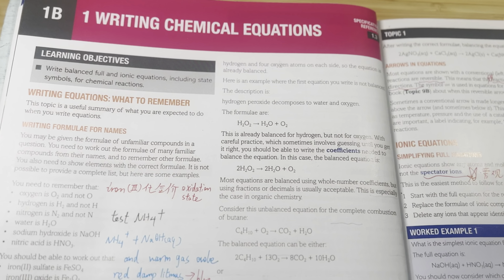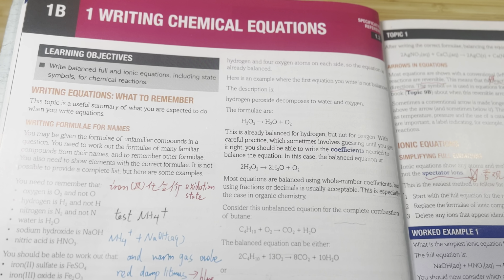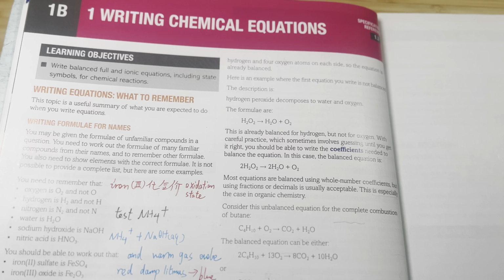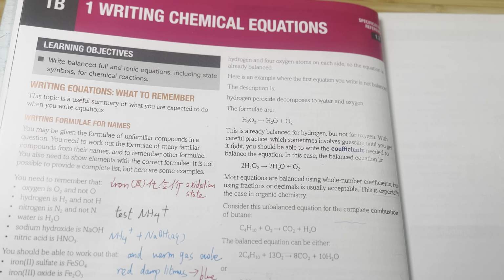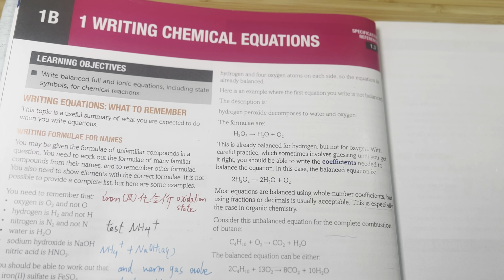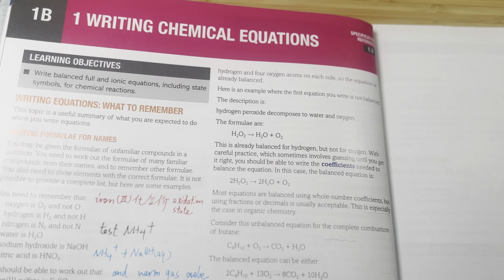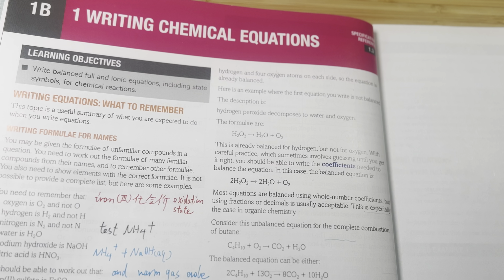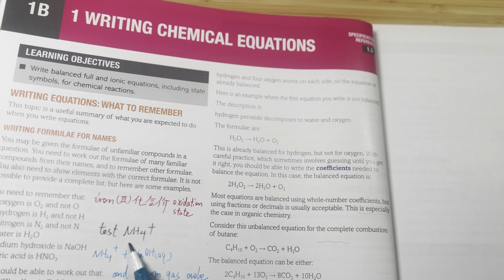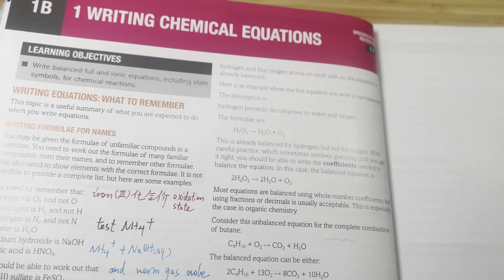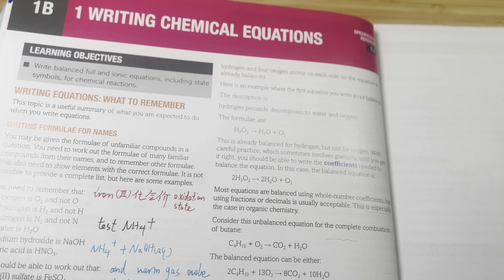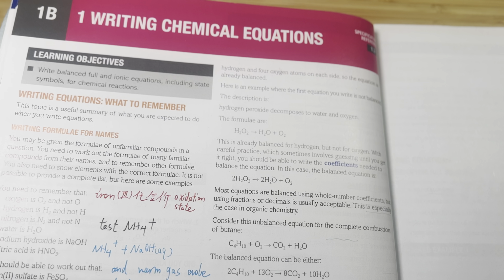One important factor that you should learn when writing chemical equations is to identify the oxidation state. What is the oxidation state? It's a charge that substances have, like this: nitrogen and hydrogen 4 has a positive charge, so its oxidation state is positive.